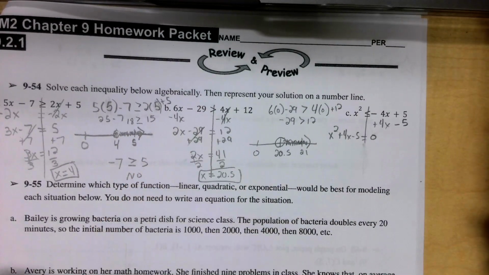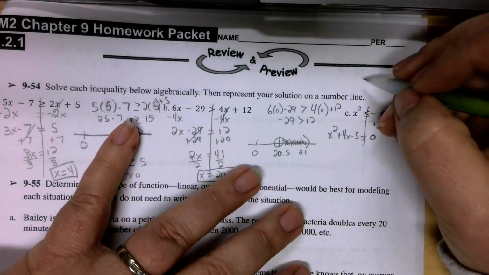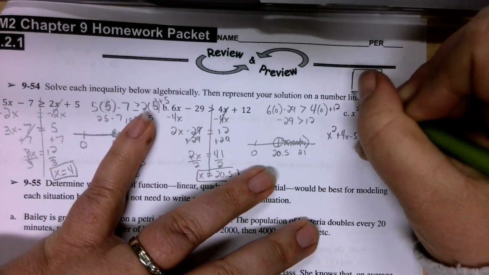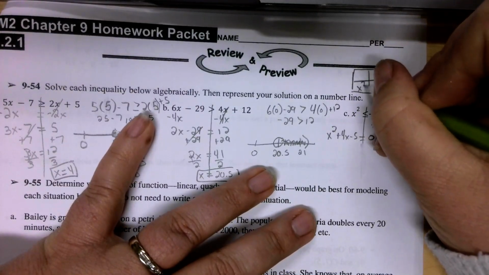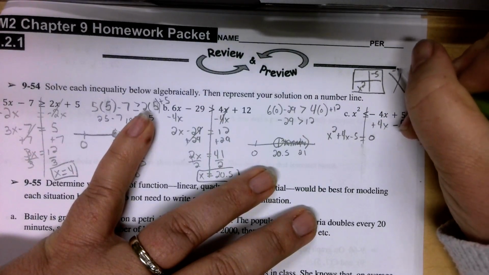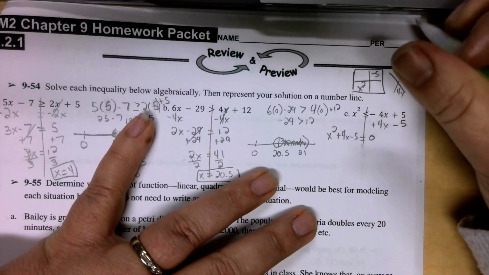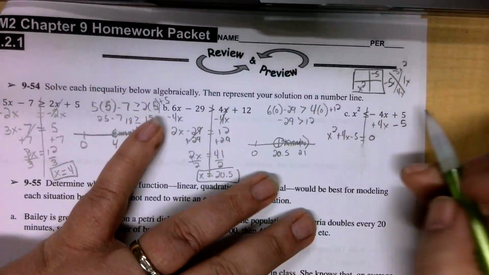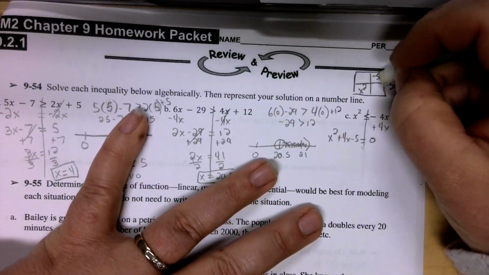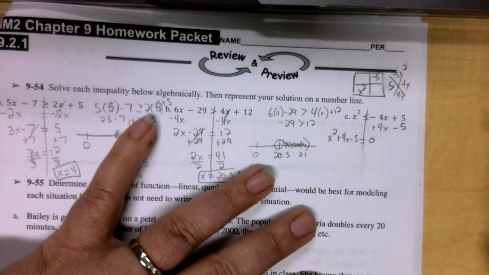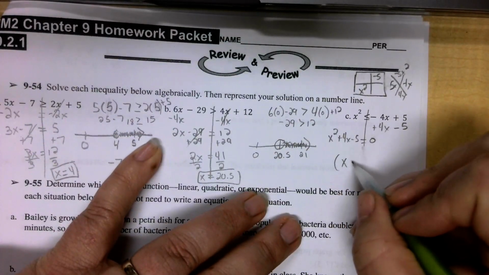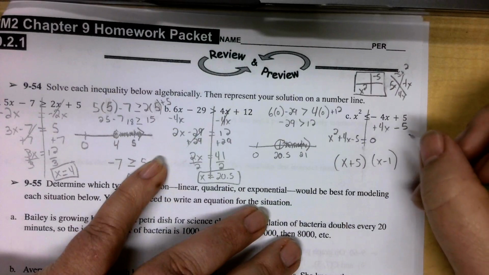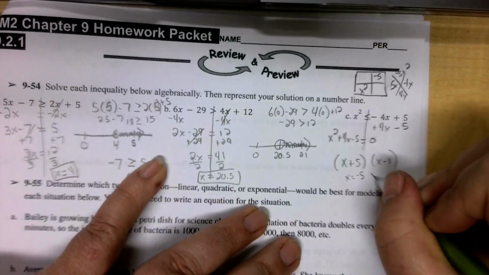I said you have to put it in graphing form. You don't put it in graphing form. You just put it in factored form. So it'd be x squared, negative 5 and 4x would be negative 5x and 1x, no, other way around: 5x and negative 1x. So this would be x plus 5 and x minus 1. So this is going to be x equals negative 5 and x equals 1.